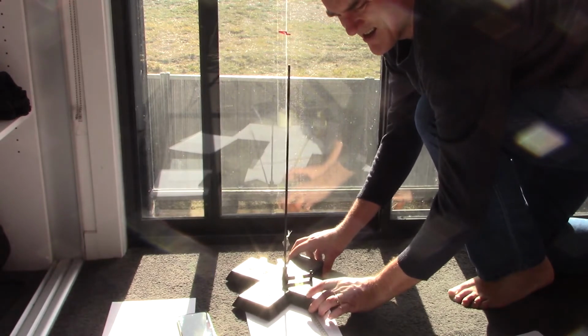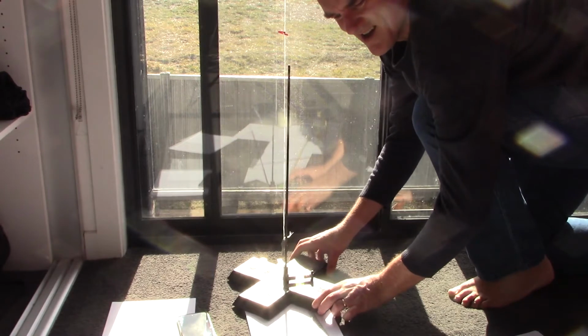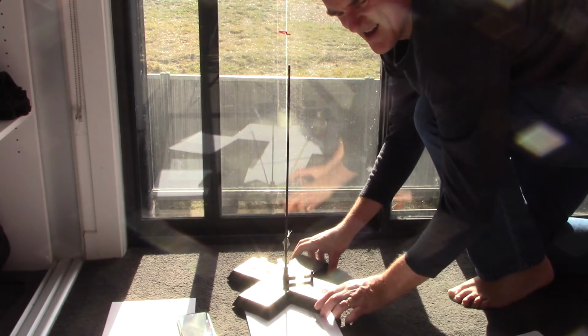So these are the observations I did. I have a stick. So this shows that the stick is perpendicular. I've got a plumb bob hanging down.